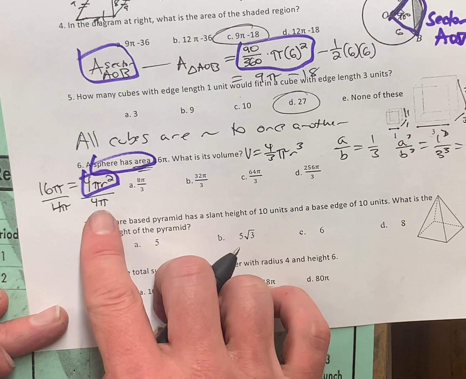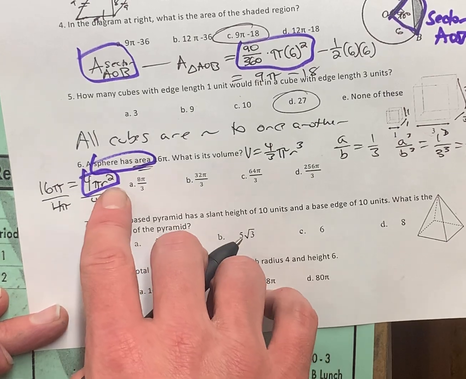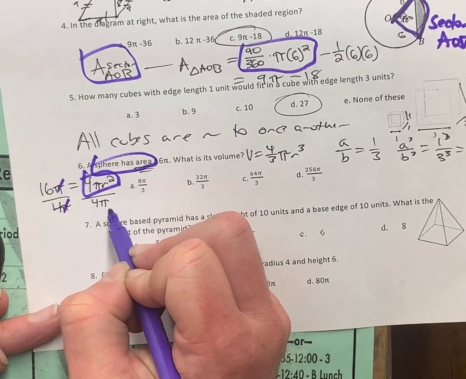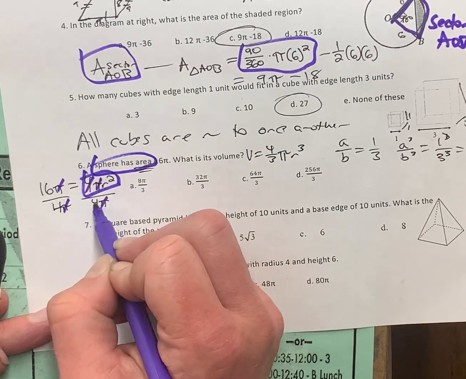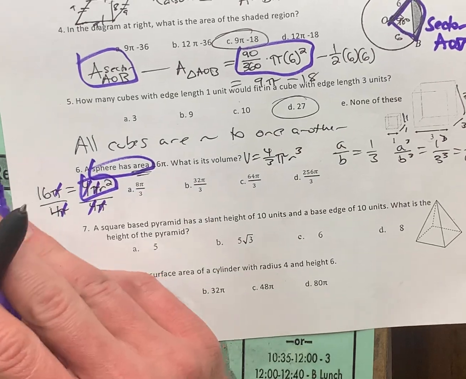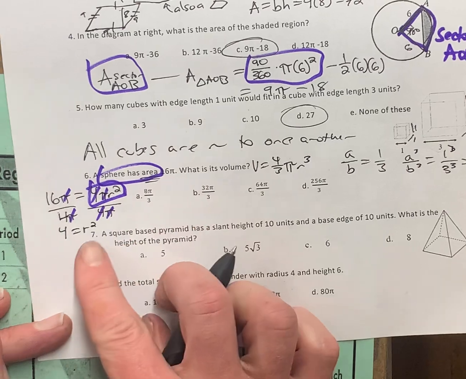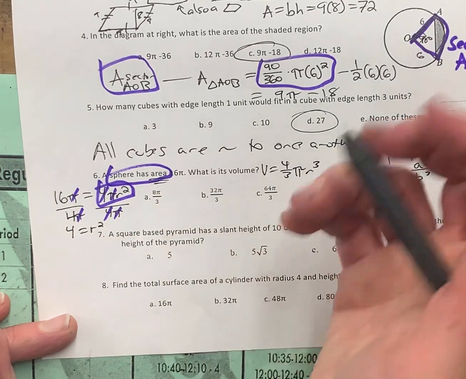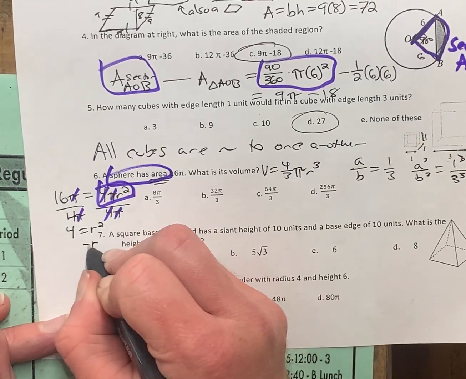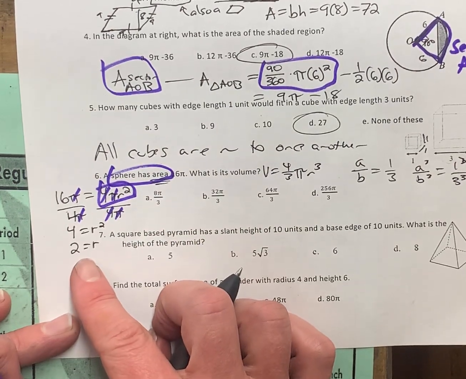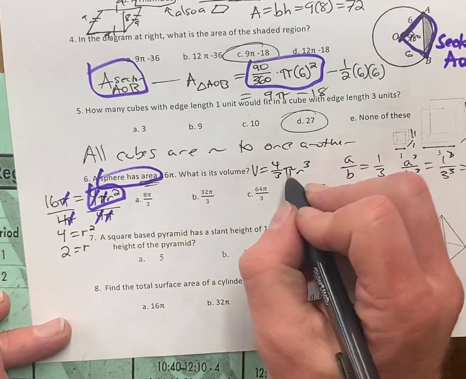So let's get back to this one now. We can solve for r here. Pi divided by pi cancels out. 4 divided by 4 cancels out. 16 divided by 4 is 4, and I'm going to bring down my r squared. What can I do to both sides right now to isolate r? Well, I can take a square root, and I'm just going to take the positive square root of 4, which is 2, because, again, radii need to be positive. They can't be negative length. r is 2 right here.